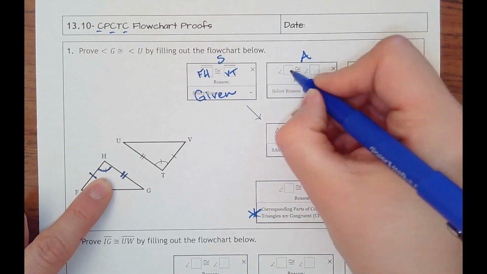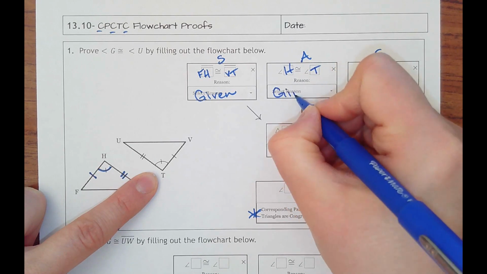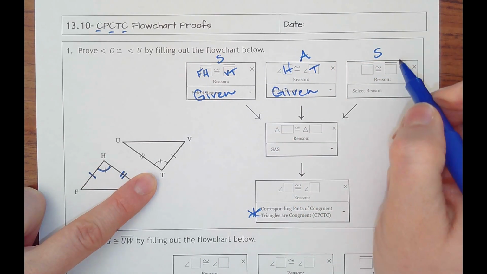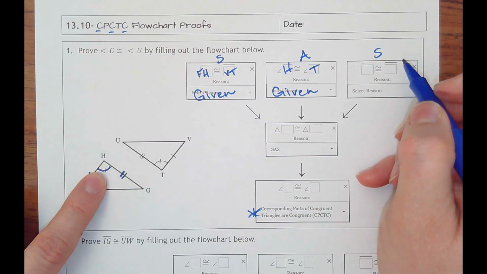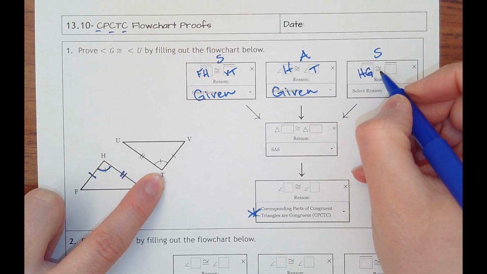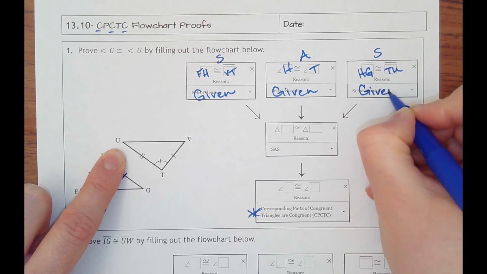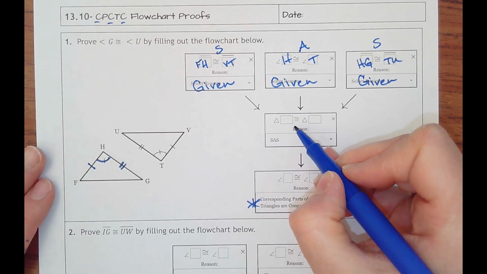And then the angle, I can call it H, is congruent to T. That's given. And then I would say that side HG is congruent to TU. And that's given. So that proves, I've got to name the triangles in the right order.